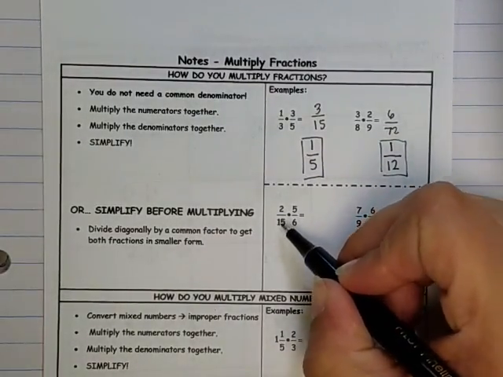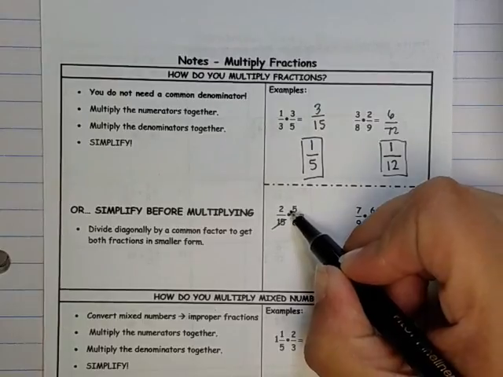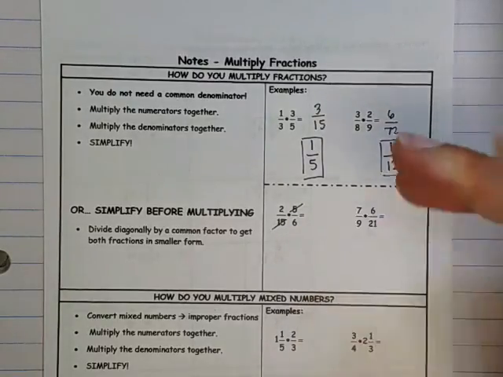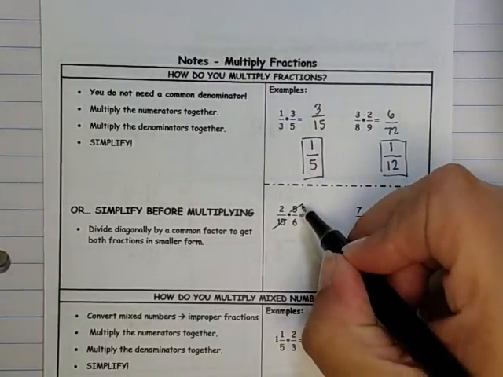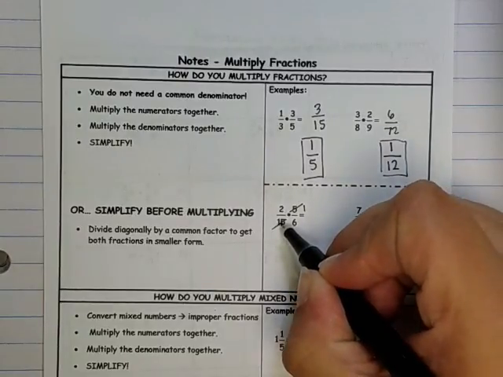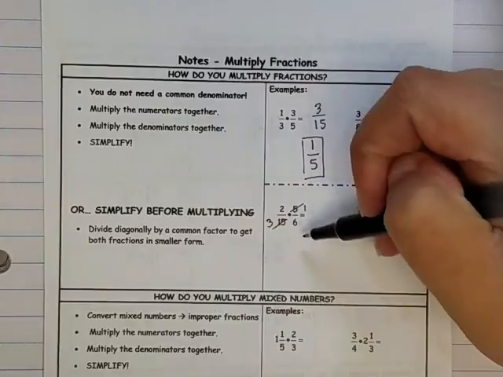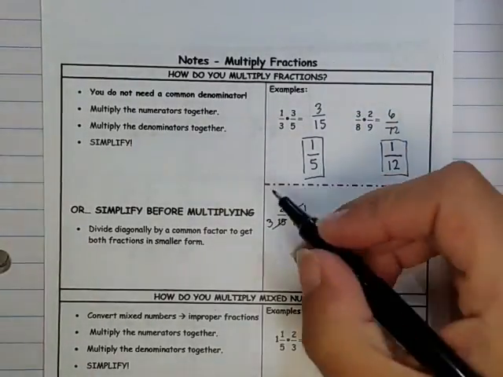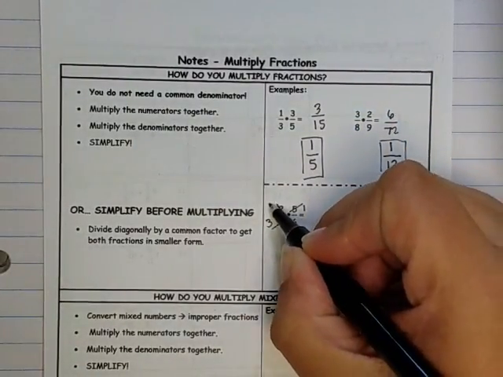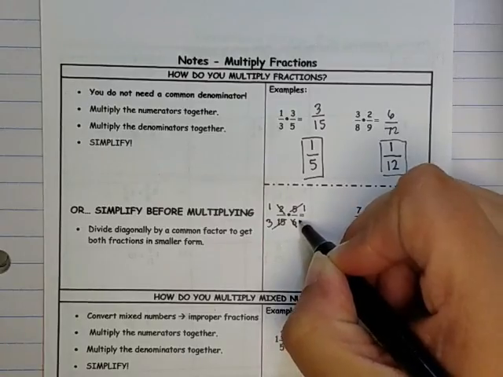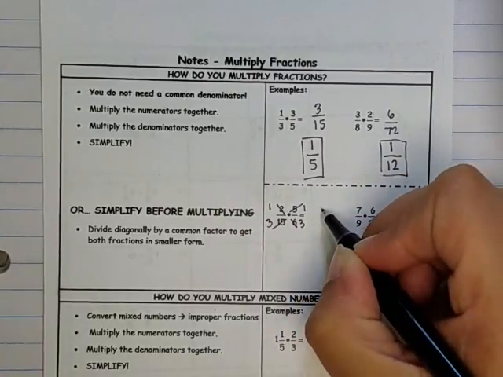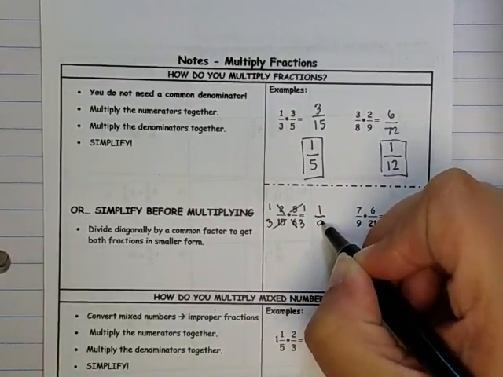So 15 and 5 both have a 5 in common, so I'm going to divide by 5 for each. Take a factor of 5 out. Well, 5 divided by 5 is 1. 15 divided by 5 is 3. And then I'm going to look across this way. 2 and 6 have a factor of 2. So I'm going to divide by 2 and get 1. I'm going to divide by 2 and get 3. And then I can multiply across and get 1 over 9.